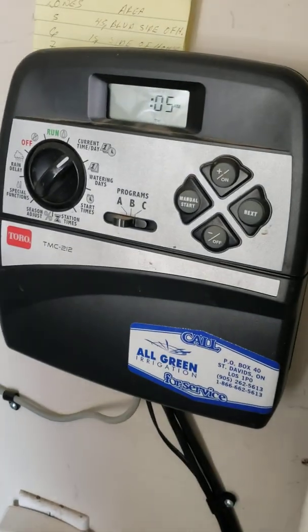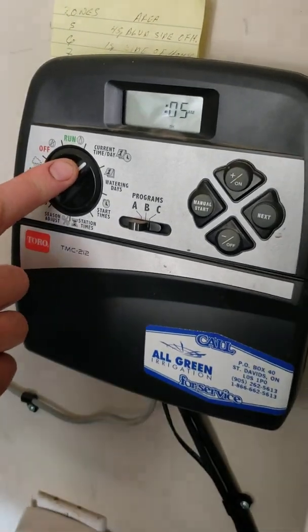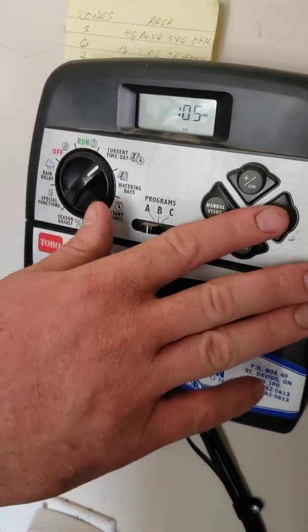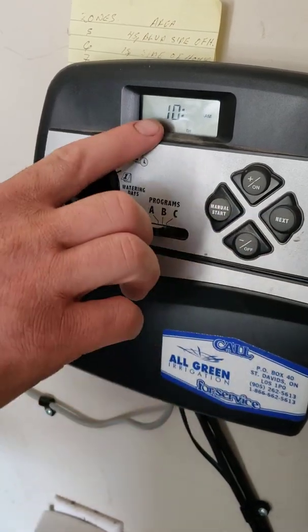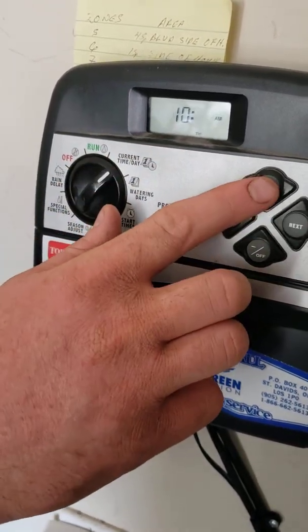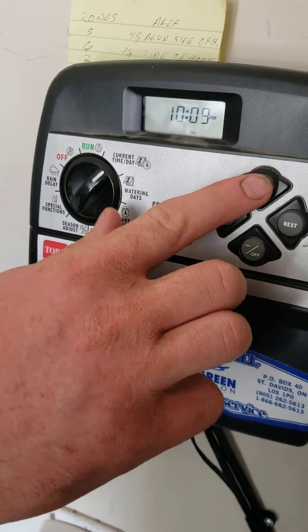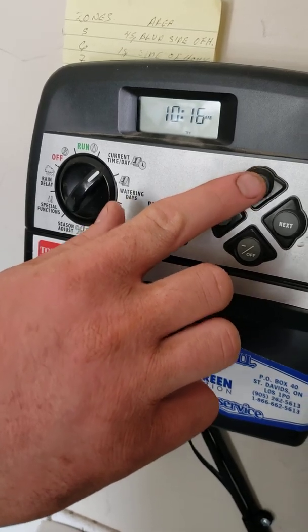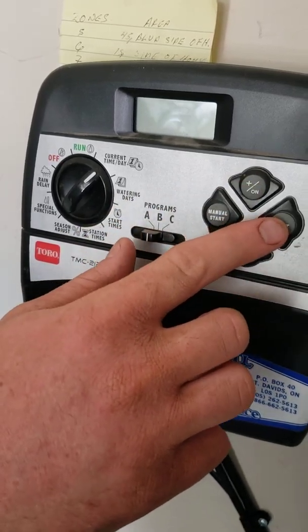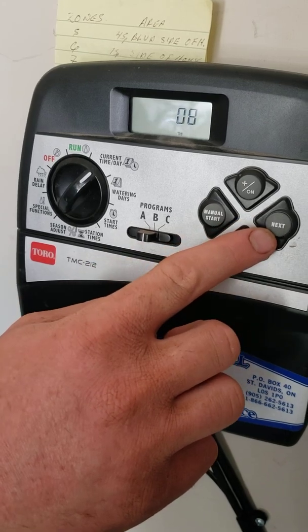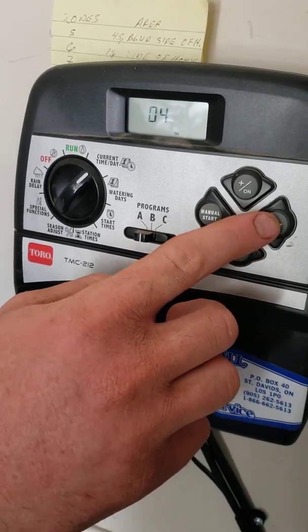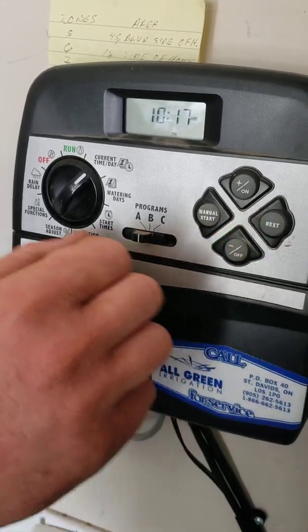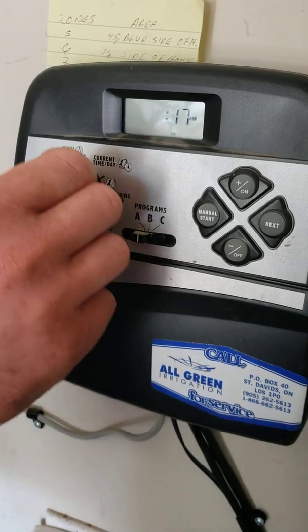I'll just change the time to the right one. To change the time, you just go to current time of day. To skip from hours to minutes, just hit next. And it's 10:17. Good. But for the most part in the summer, you'll just leave it on run.